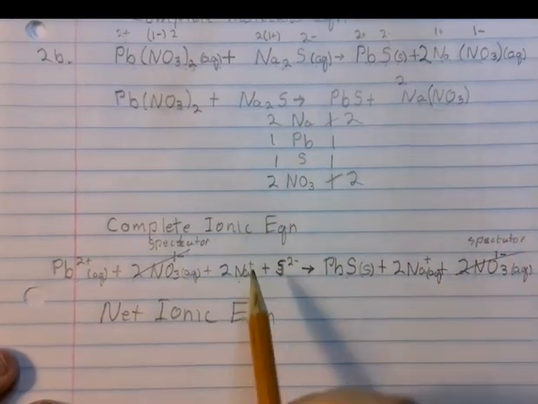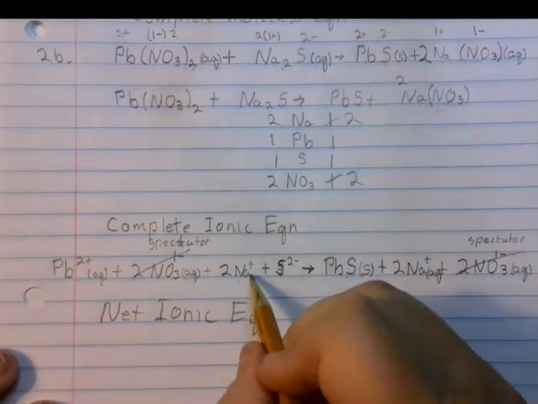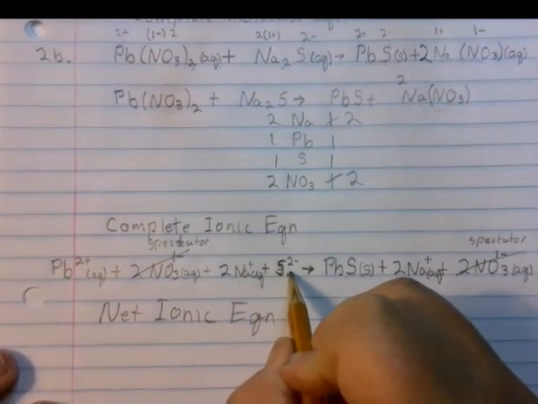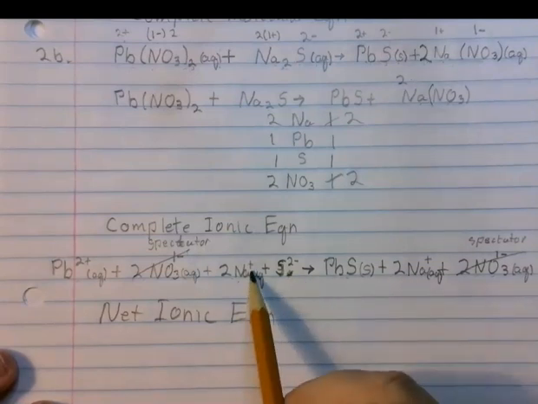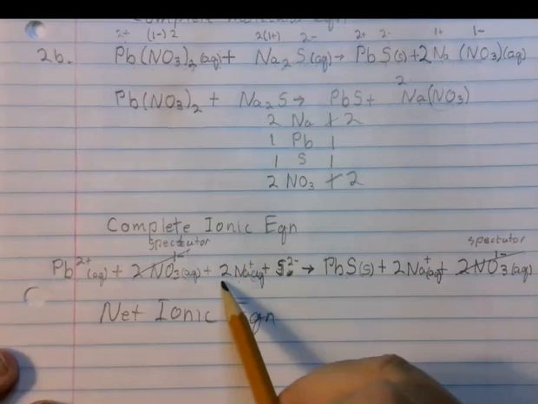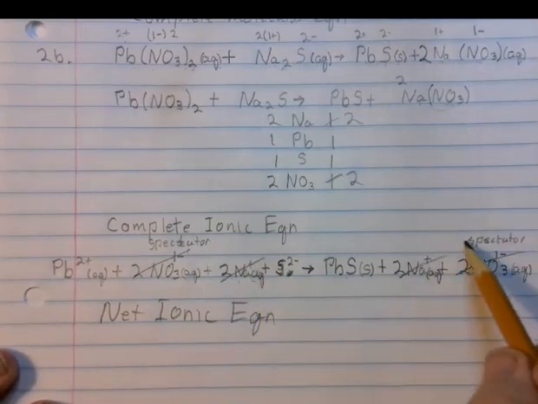Finally, we come to 2Na. It appears there, and it appears there. I should have written aqueous here and aqueous here. No, not aqueous there. Sorry about that. Aqueous there. So 2Na aqueous, 2Na aqueous, that's a spectator. So this is also a spectator, these two.